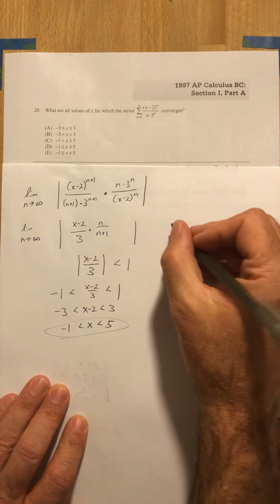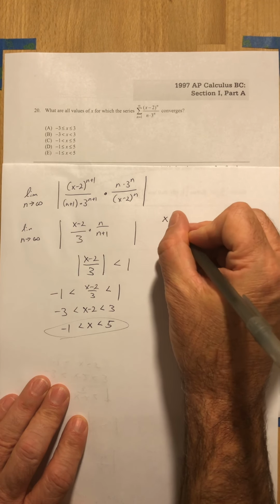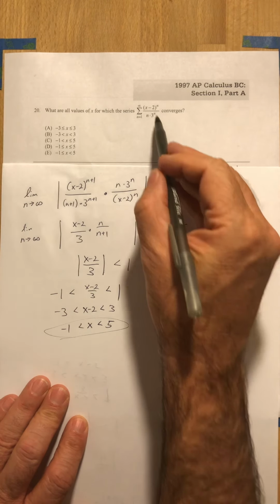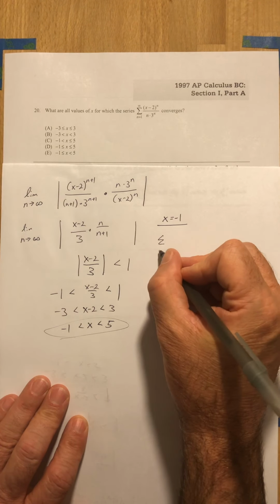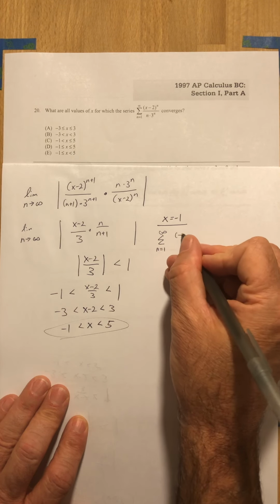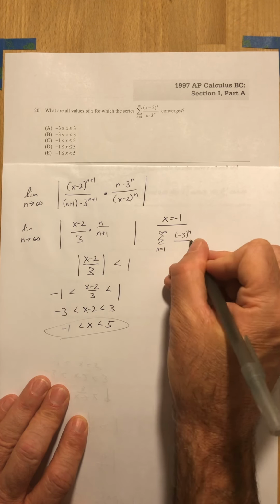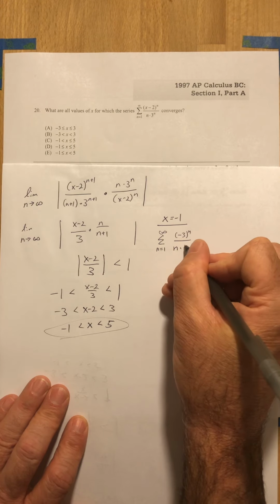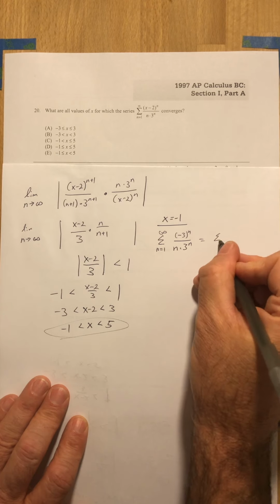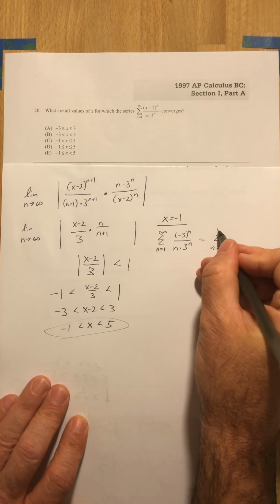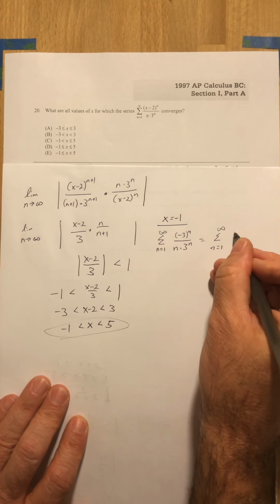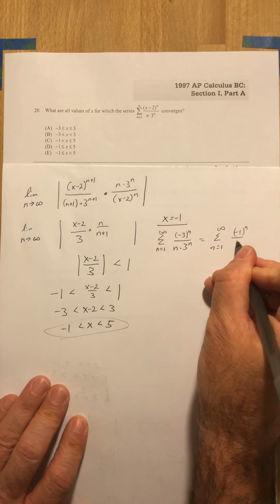Remember that in these problems you also have to test the endpoints. So I'm going to investigate x equals negative 1 first. If I plug negative 1 back into the original series, I get negative 3 to the n over n times 3 to the n. And if you simplify that a bit, these have the same exponent, so you can divide the bases. So you have negative 1 to the n over n.